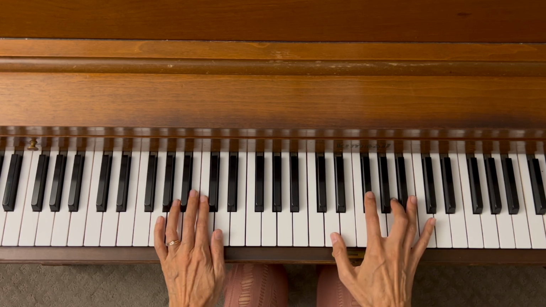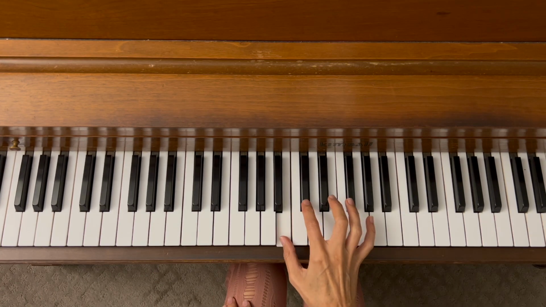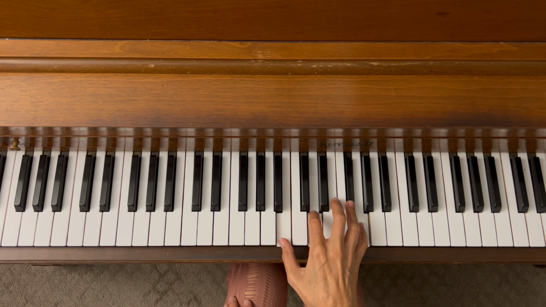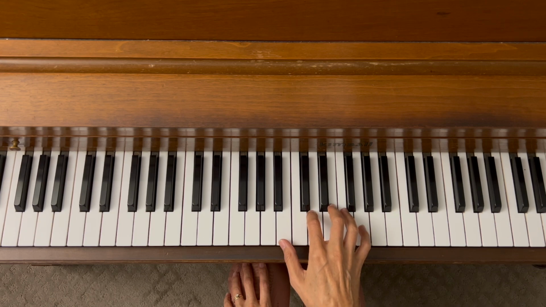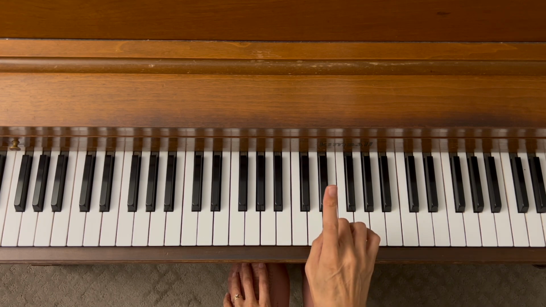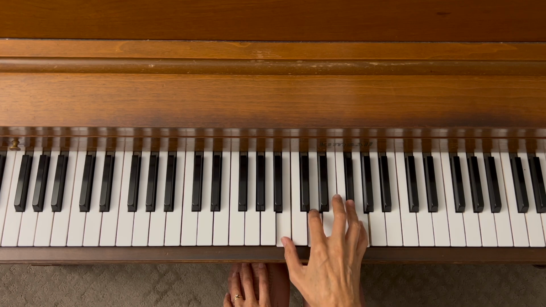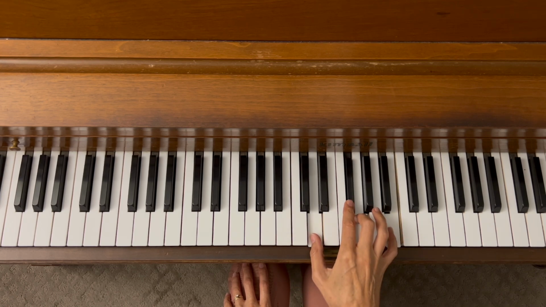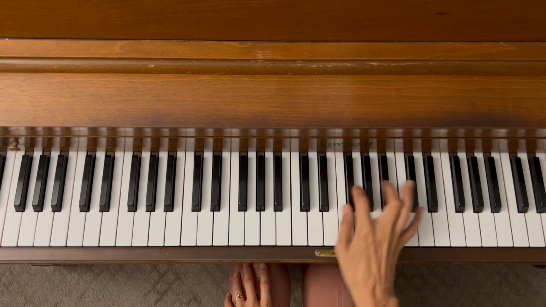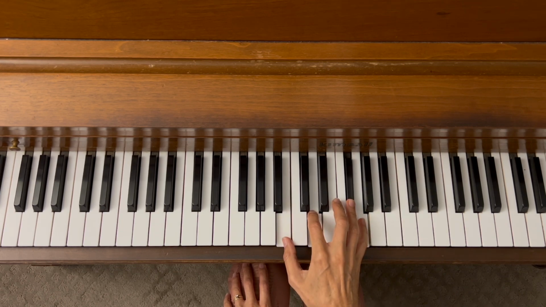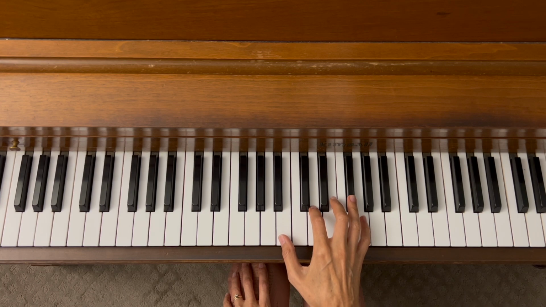Okay, what about an added 6? 1, 2, 3, 4, 5, 6. So we're adding a G to our B minor chord. That's the added 6. So we found our added note, our 6, which is step number 1. We added it to the chord, and we have to decide which inversion we want. I think we'll start with this inversion, and then we're going to add it to our chord progression.